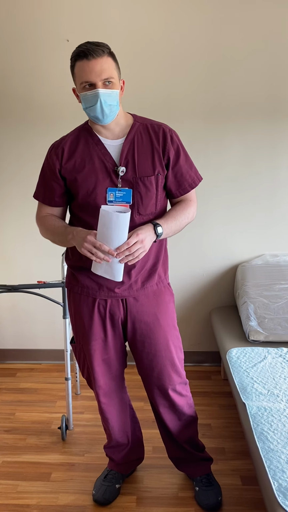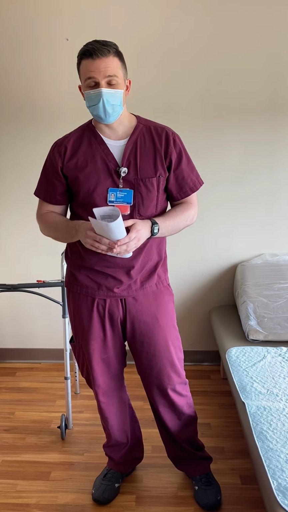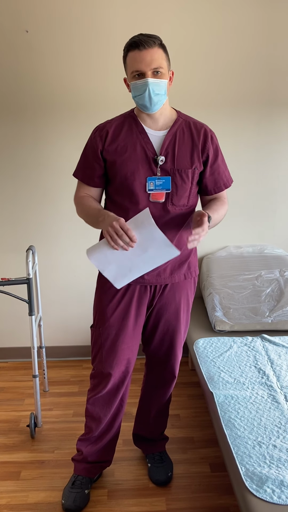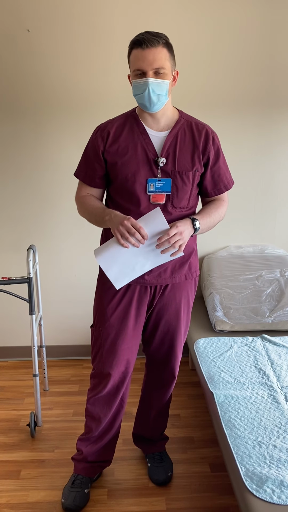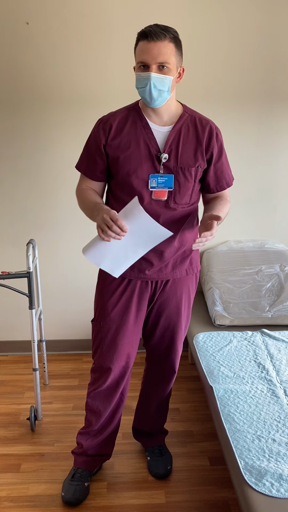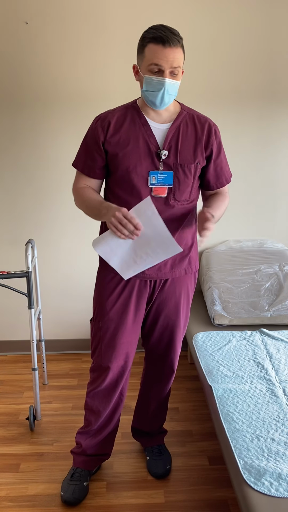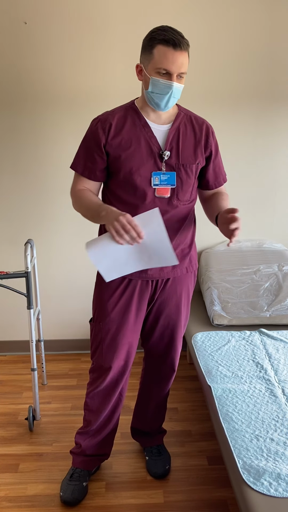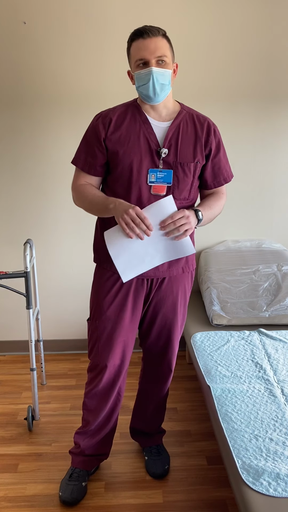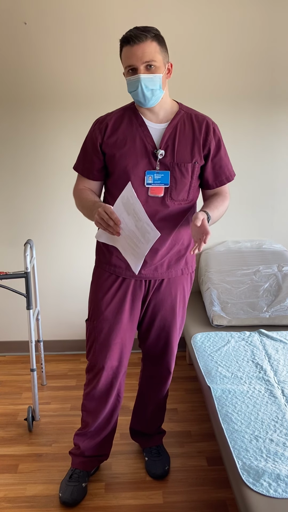So the first thing I want to talk about is the difference between PT and OT. So some people might not know the difference. There are a lot of similarities, but there are some key differences. At least in the hospital setting, physical therapy focuses more on leg strength, walking, and balance, as well as transfers, so getting out of bed, out of a chair. Occupational therapy also focuses on the transfers, but they don't really focus on the walking part.